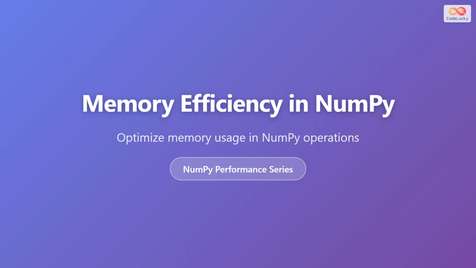Welcome to this tutorial on memory efficiency in NumPy. In this video, we'll explore how to optimize memory usage when working with NumPy operations. Understanding memory efficiency is crucial for handling large datasets and improving the performance of your data processing pipelines. Let's dive into the techniques that will help you write more memory-efficient NumPy code.